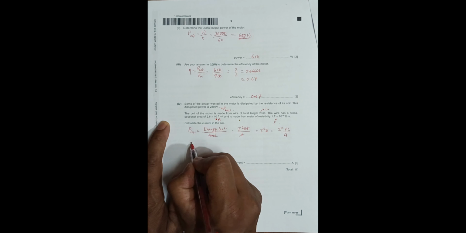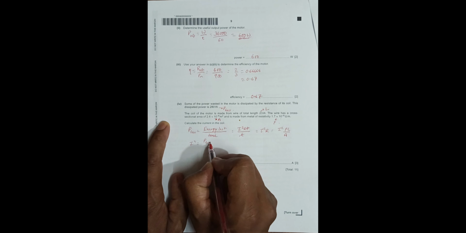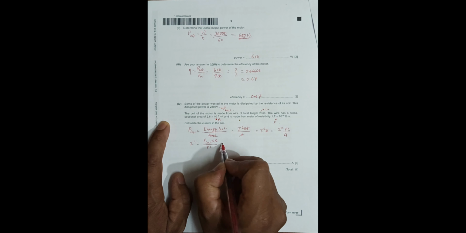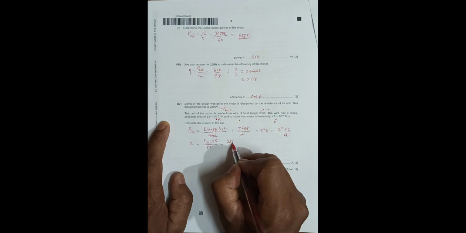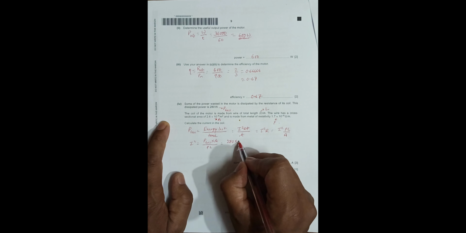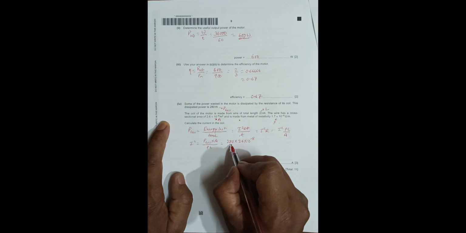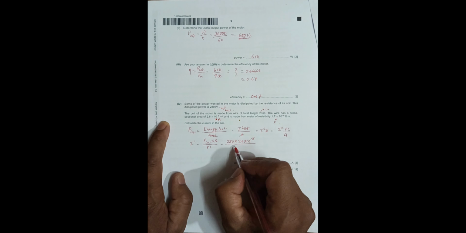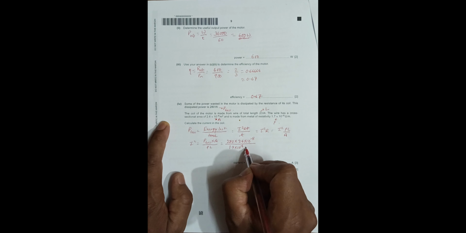We need I, so I square should be equal to power loss into A divided by rho L. Power loss is 280, A is 2.6 into 10 to the power minus 8, and then rho is 1.7 into 10 to the power minus 8, and L is 23. So I square is 280 into 2.6 times 10 to the minus 8, divided by 23 into 1.7 times 10 to the minus 8.